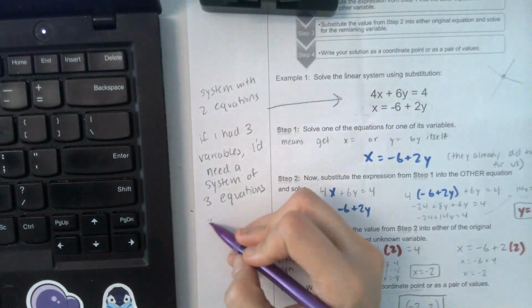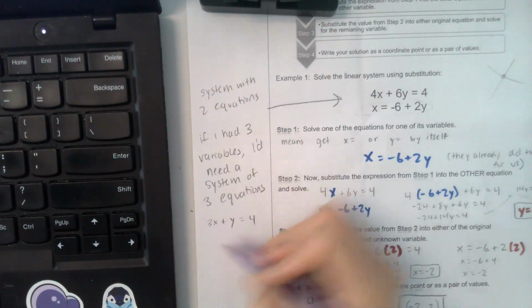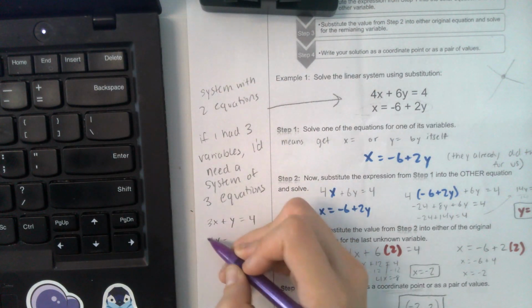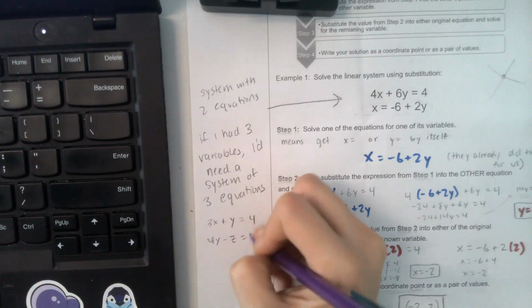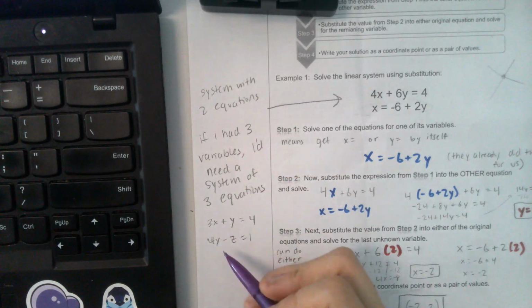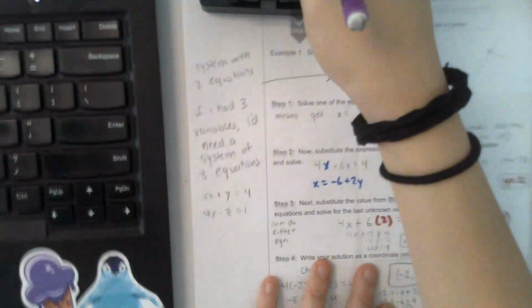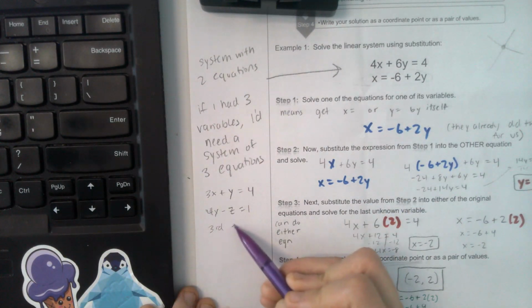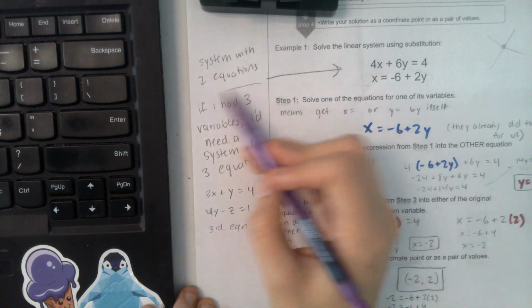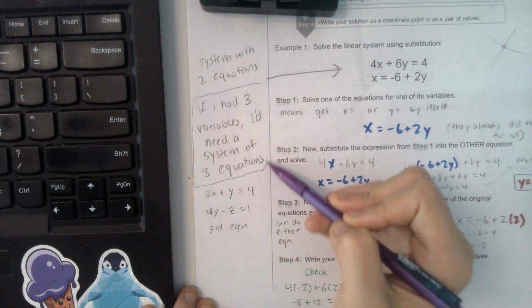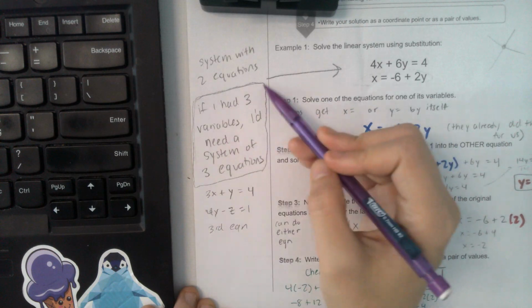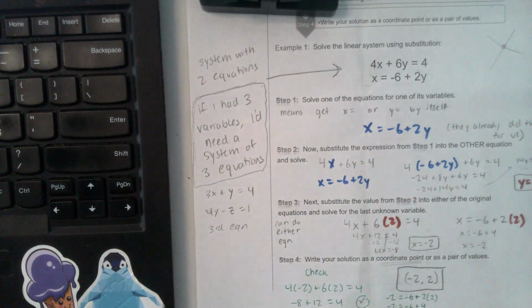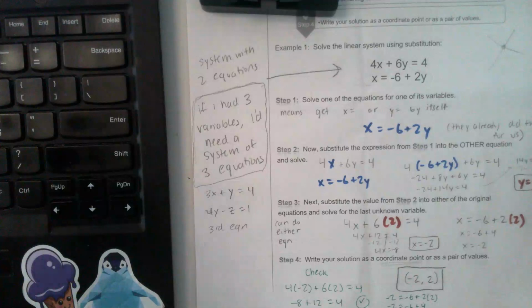So if I had something like 3x plus y equals 4, 4y minus z equals 1, I would need another equation to figure these out because I have x, y, and z, but only 2 equations. So I'd need a third equation. This is something you're going to come across in other math classes. But when you see systems, however many variables you have is however many equations you need to solve everything.